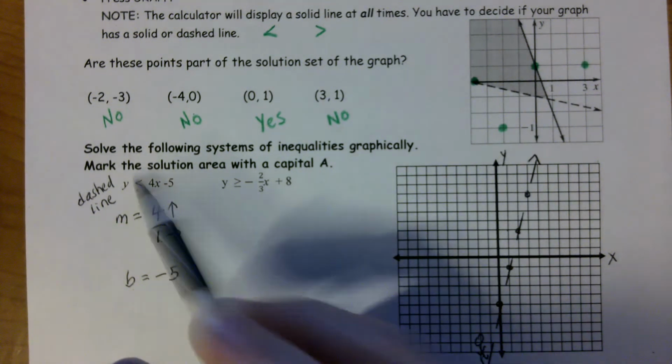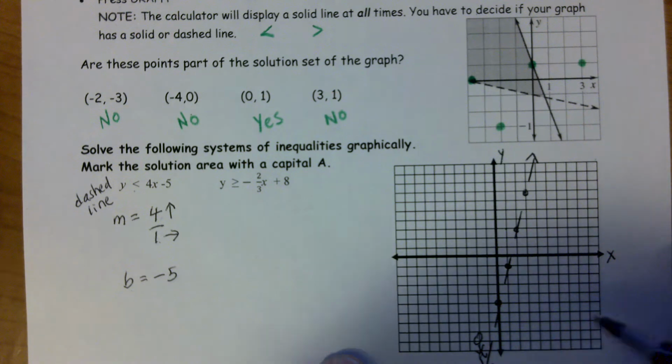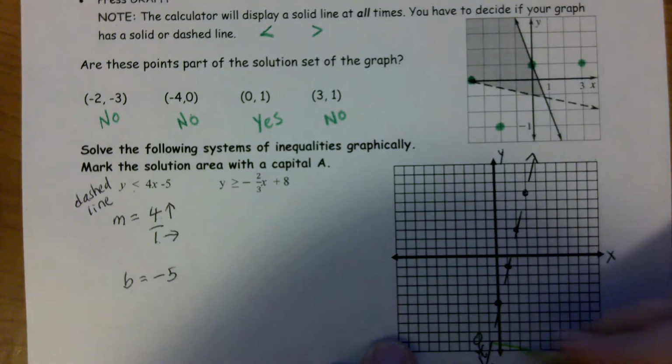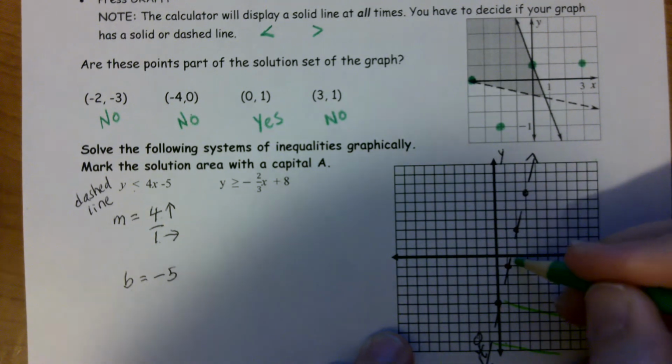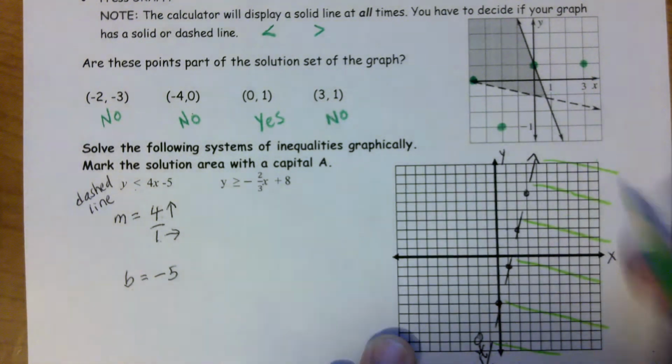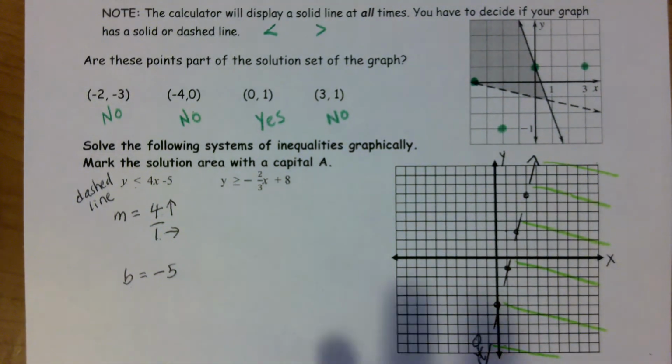This is less than, so I go to my boundary line and shade everything below that. Start at the boundary line, have this in a slant, and only show about 6 lines that cover this fully. You'll see why in a moment, why you don't want to be coloring this in or using more lines.